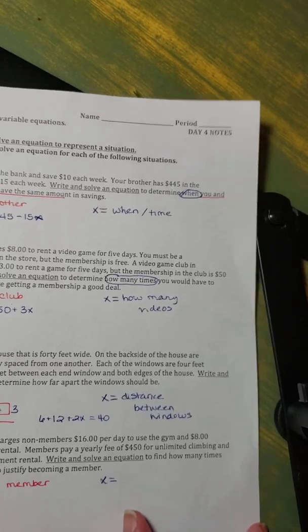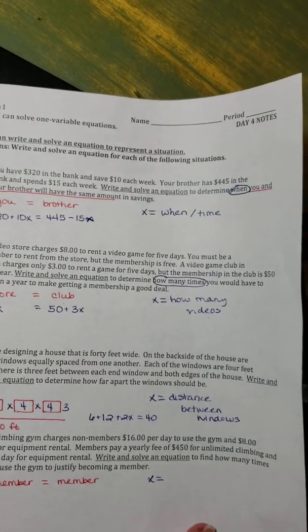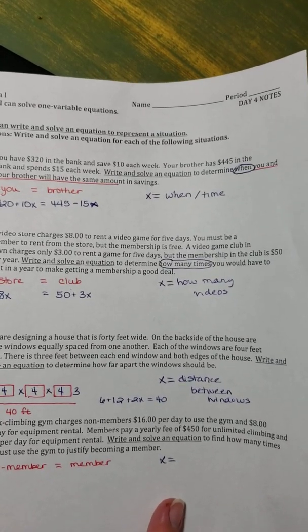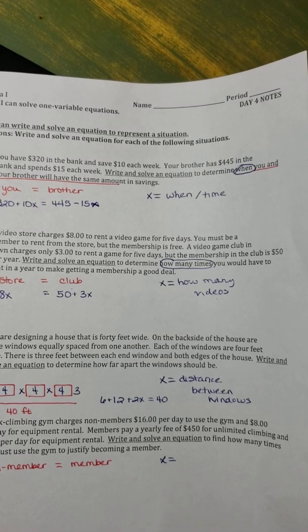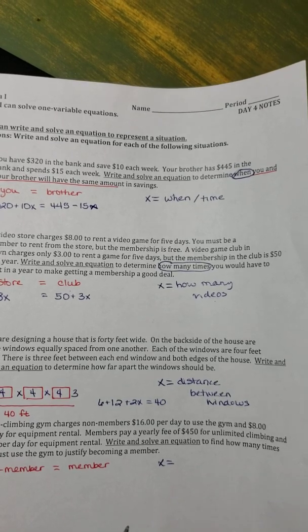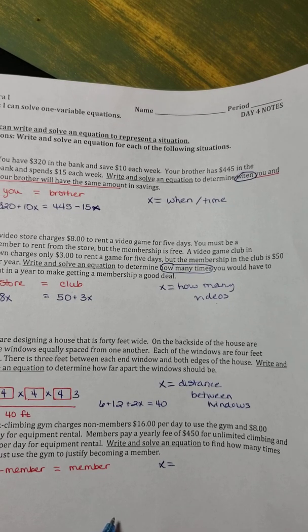Question 4. A rock climbing gym charges non-members $16 per day to use the gym and $8 per day for equipment rental. Members pay a yearly fee of $450 for unlimited climbing and $6 per day for equipment rental. Write and solve an equation to find how many times you must use the gym to justify becoming a member.